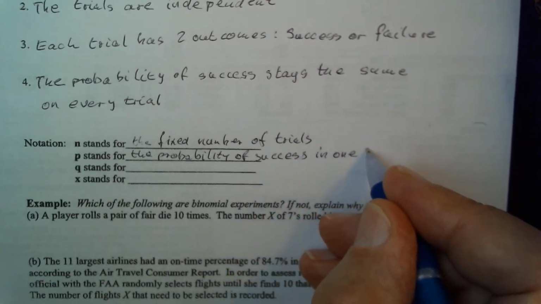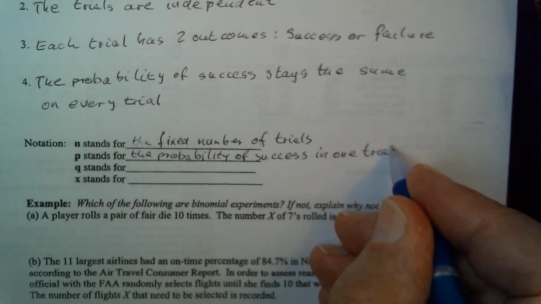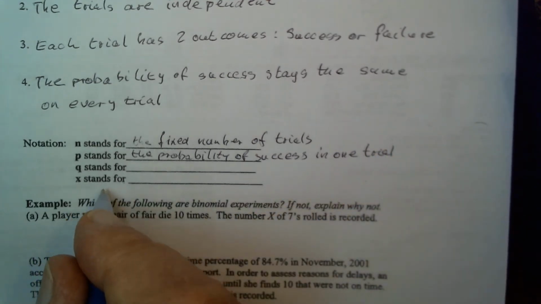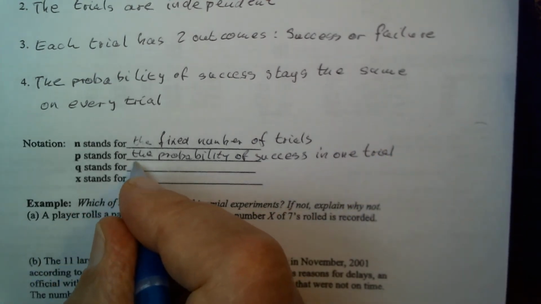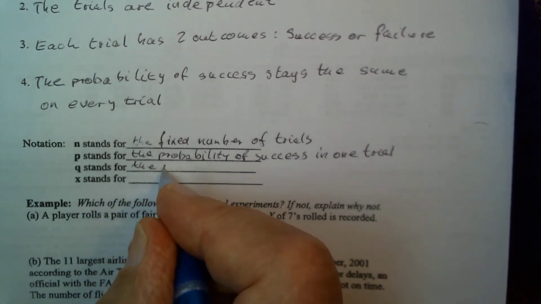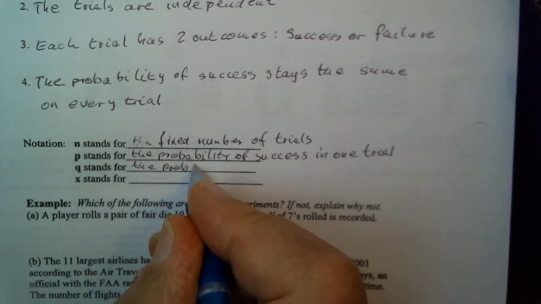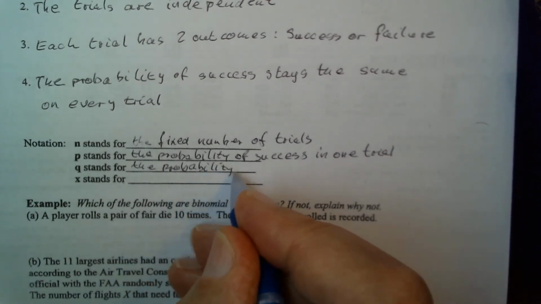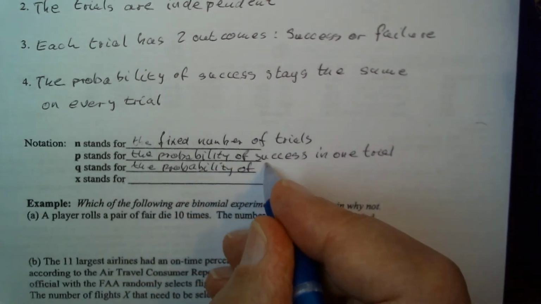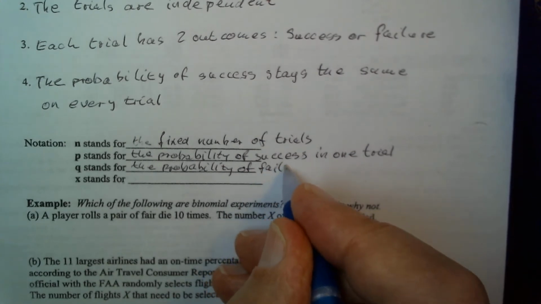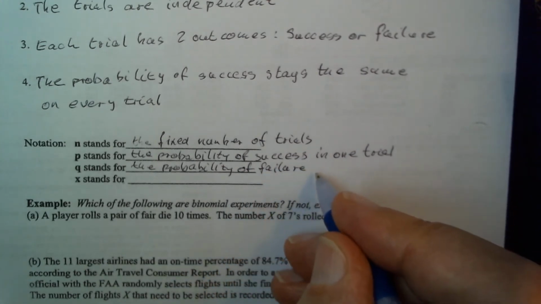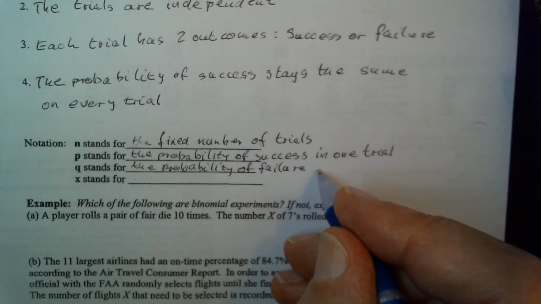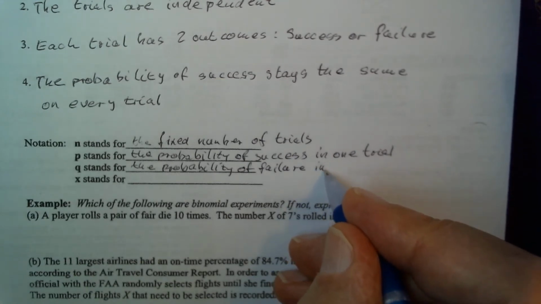And Q stands for the probability of failure in each trial, or in one trial.